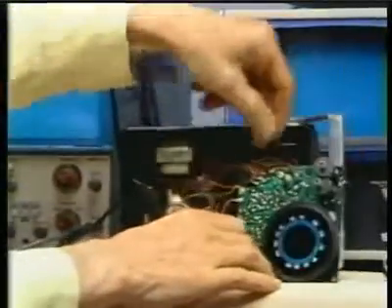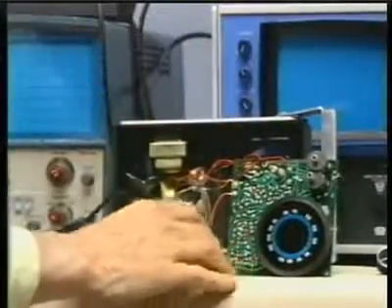Now, this is your daughter's radio that you promised to give back. I would say it was my daughter's radio.